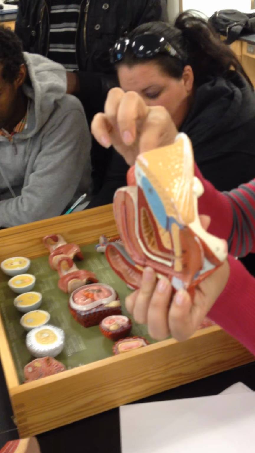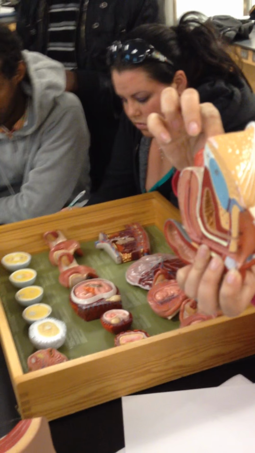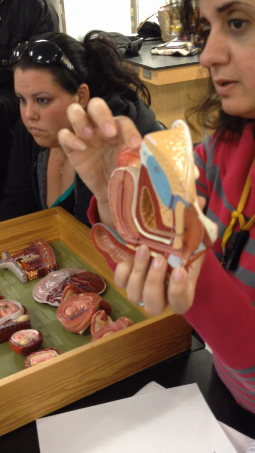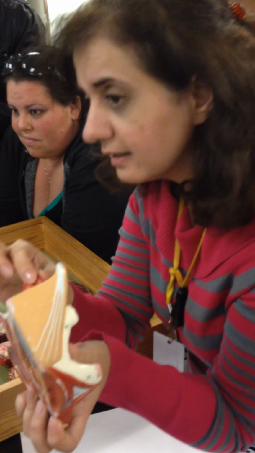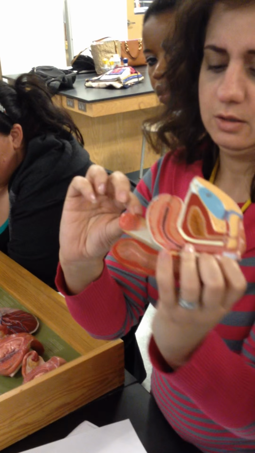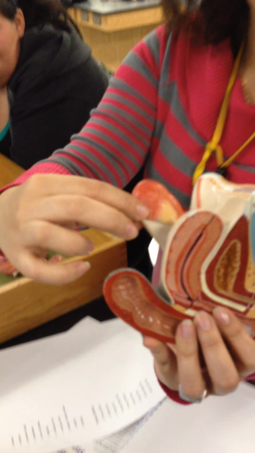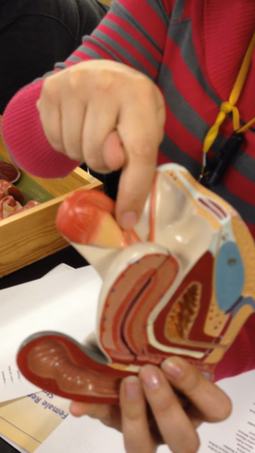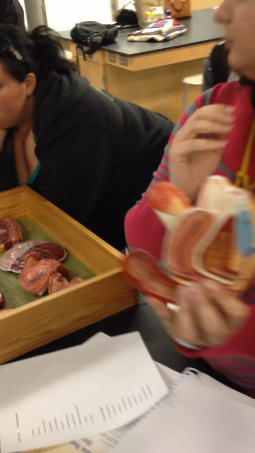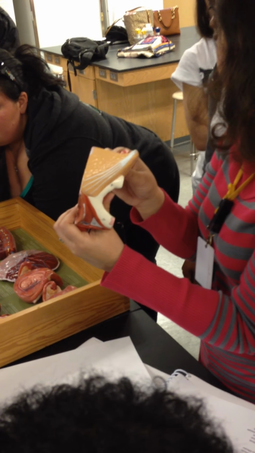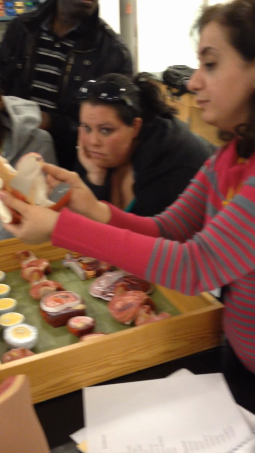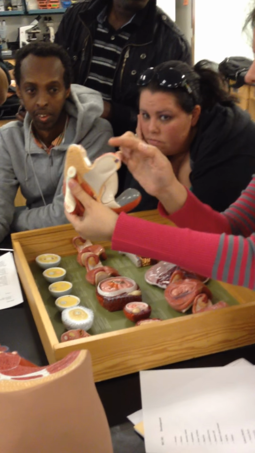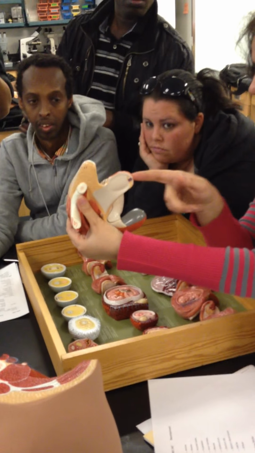Can you do it again? Is there a problem? Can you say it again for the camera? Sure, for the cameraman. Fimbria and infundibulum. This is the ampulla. This is the isthmus. Okay, Raymond, you saw that? Fimbria and infundibulum. This is the ampulla here, and this is the isthmus.